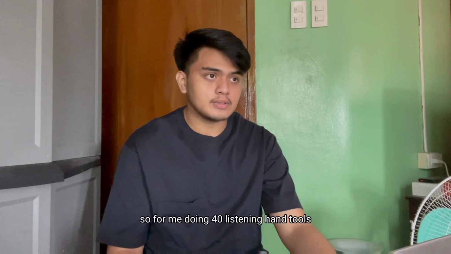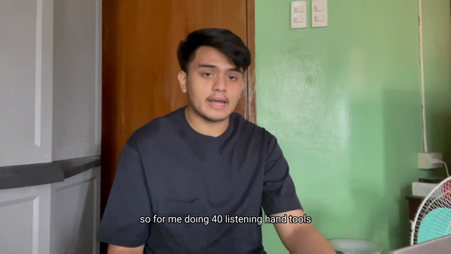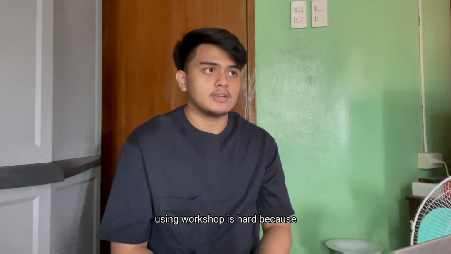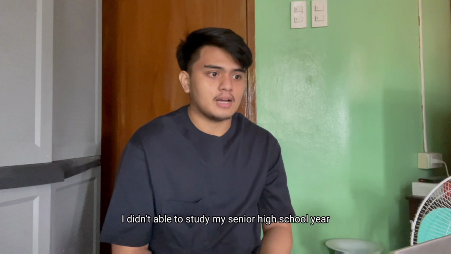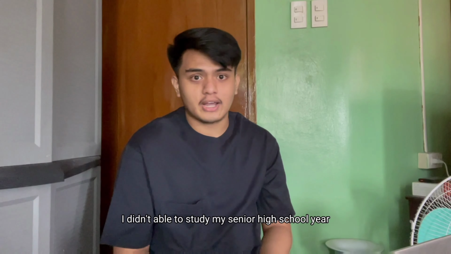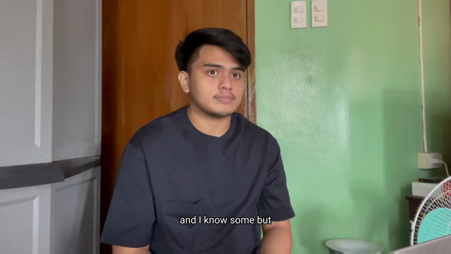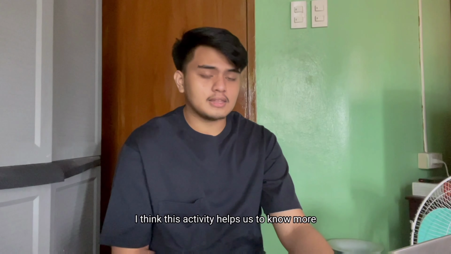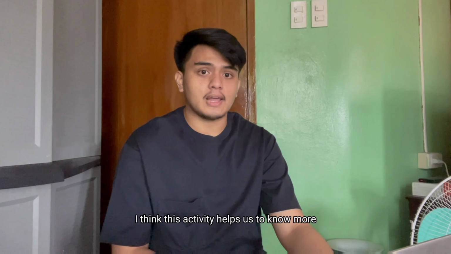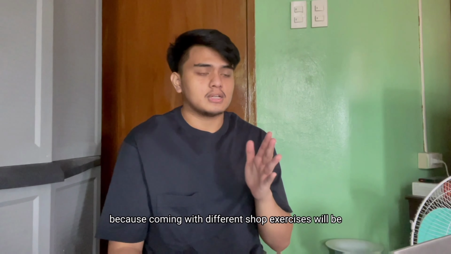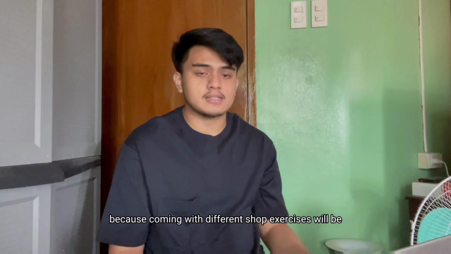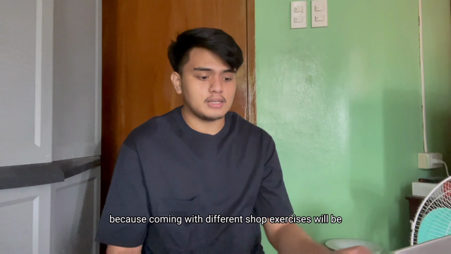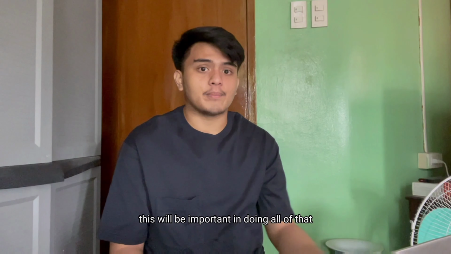For me, listing 40 distinct hand tools used in the workshop was hard because I wasn't able to study it in my senior high school year. I know some, but I think this activity helps us to know more, because it will be important in doing the different shop exercises.